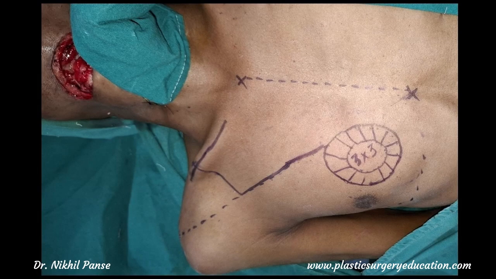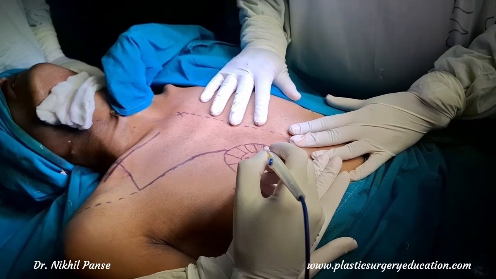and what we can see is the pharyngeal defect. So we have planned this 3 by 3 centimeters flap. The inner circle, which is marked 3 by 3, is the actual part of the flap which will go over the defect. The outside ring over it is the part which will be deepithelialized. Planning is like the conventional PMMC flap. The skin island is centered over the pect major, medial to the nipple areola complex, and that is the planning.